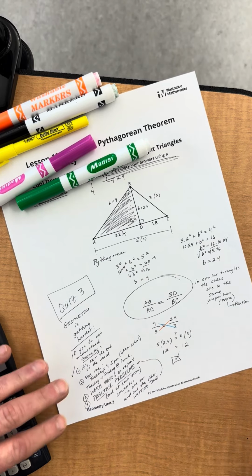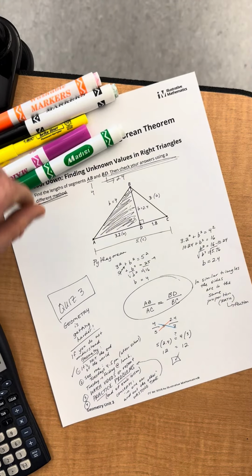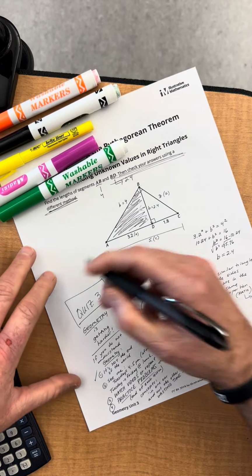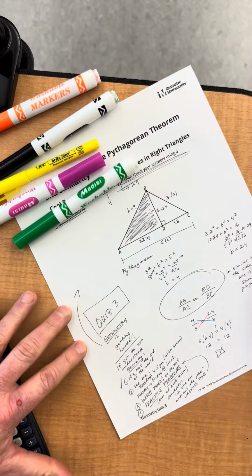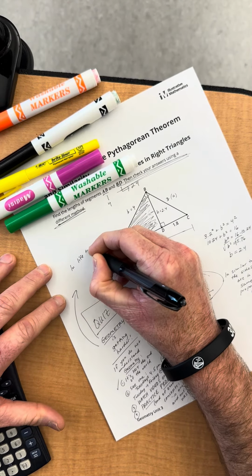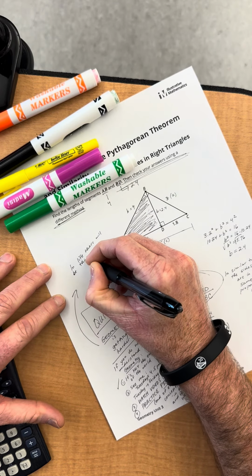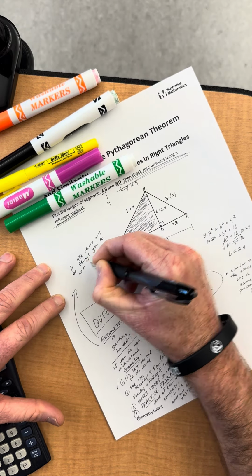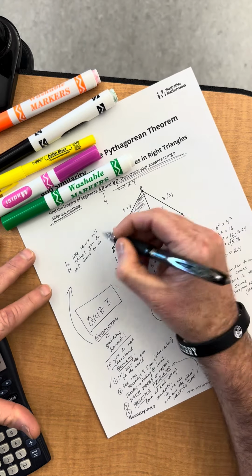Now, a lot of people have to take geometry. They don't want to take geometry. A lot of people. I love geometry. I think it's cool. But there's going to be things in life that you do not want to do, but you have to.